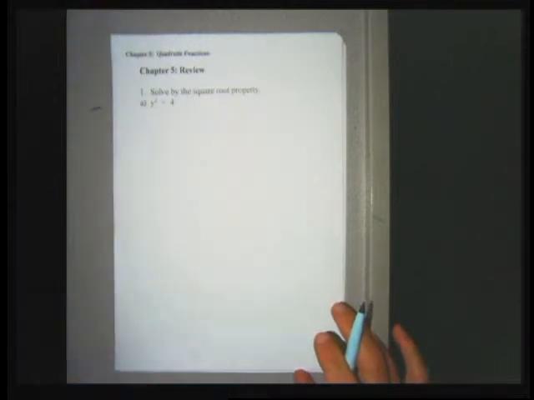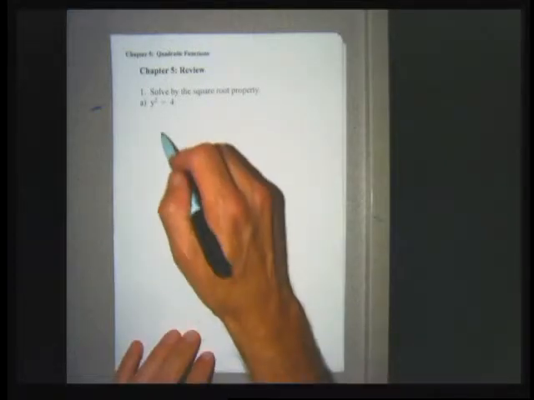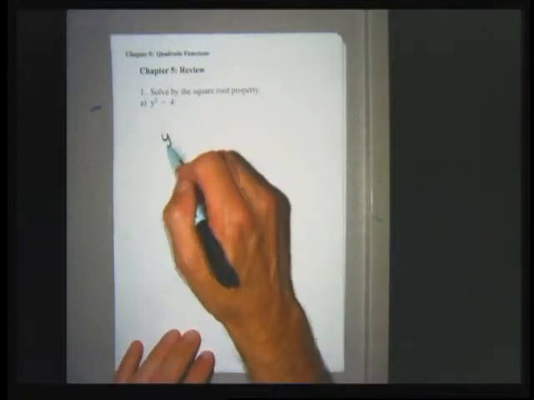Okay, so we're ready to finish up Chapter 5. And as always, you should probably do the review for the chapter before you watch the video, and just use the video as confirming what you do know and filling in the gaps of what you don't know. It's probably not best to just watch the video like it's a lecture, because that's not how the test is going to be. So I'll just jump into this.